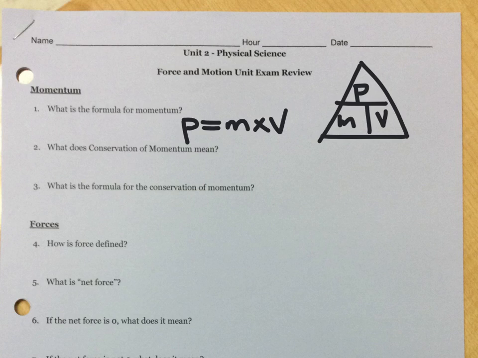Okay, for the second question, what does conservation of momentum mean? It just means that in a collision, whatever momentum there was before the collision has to be the same as the momentum after the collision. So that's the conservation of momentum.